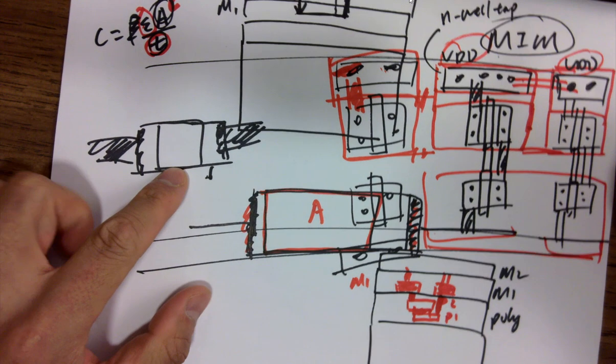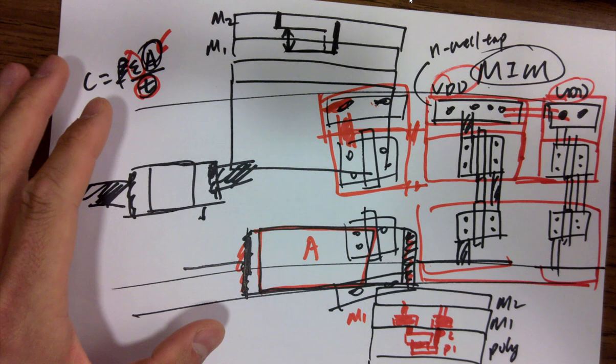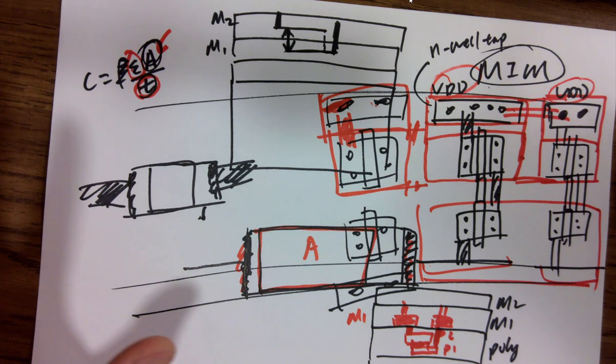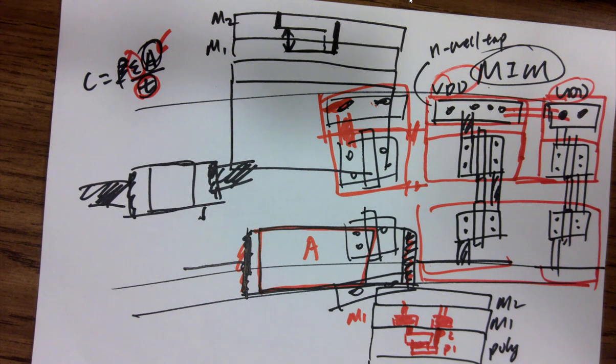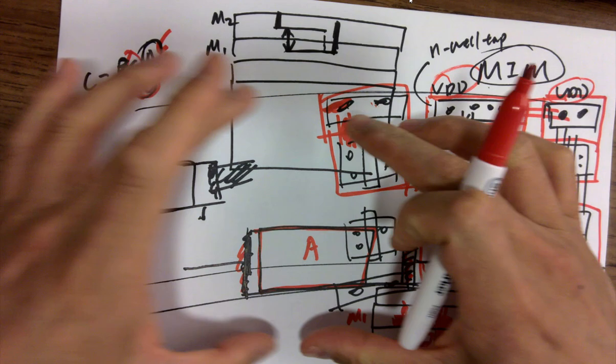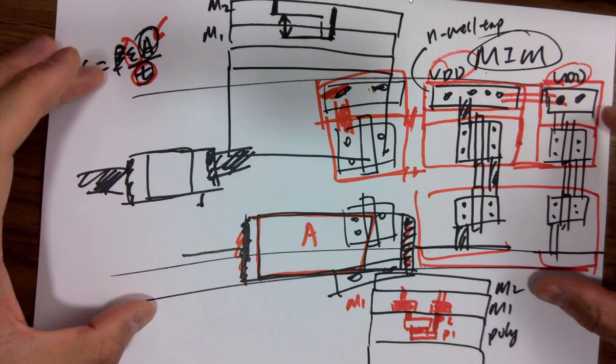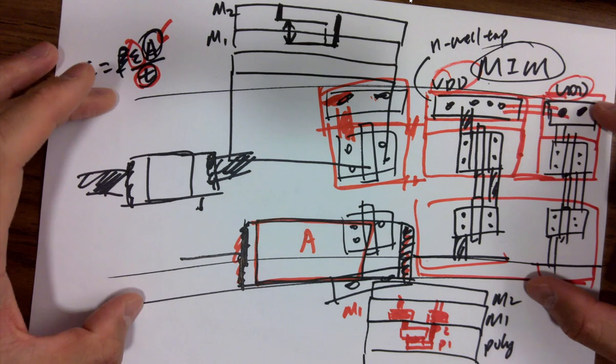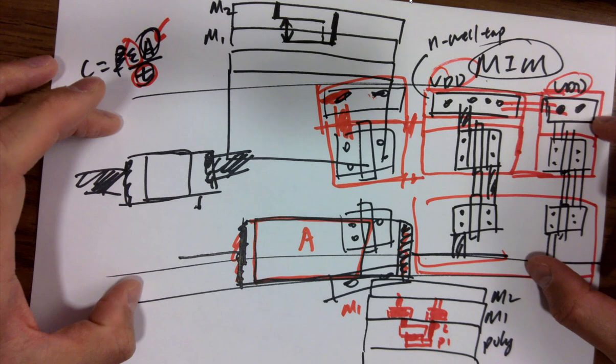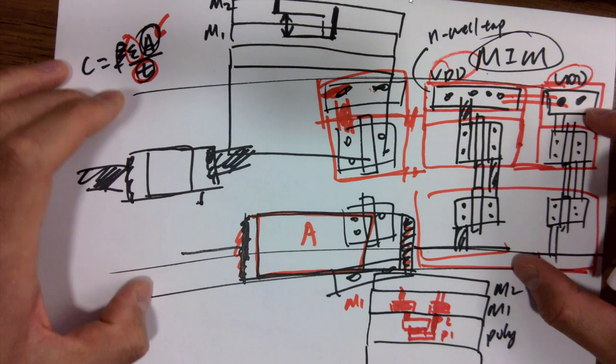Okay. Any questions on this? Is it okay if we do the capacitor schematic symbol, or do we have to do the layout of the capacitor? Just layout. Just hand draw the layout, assuming that you are doing Electric VLSI. But hand draw it, not a CMOS diagram.